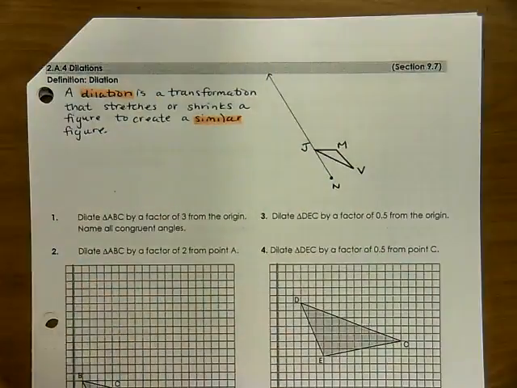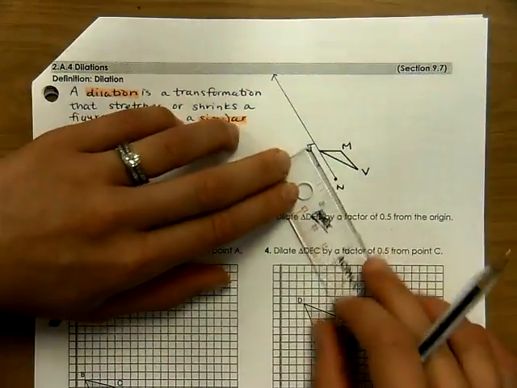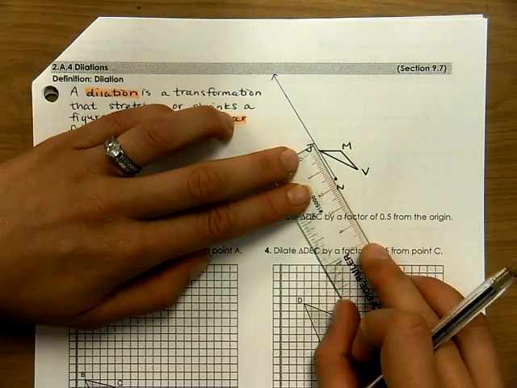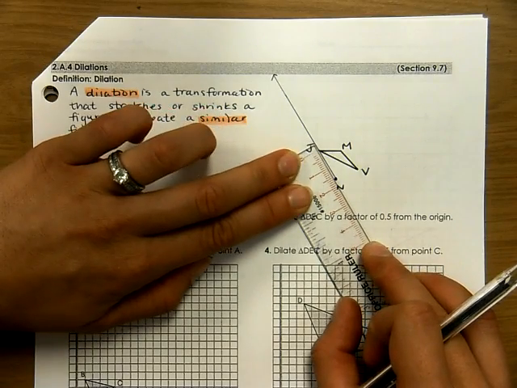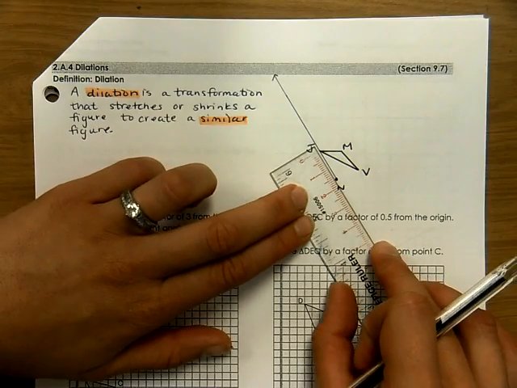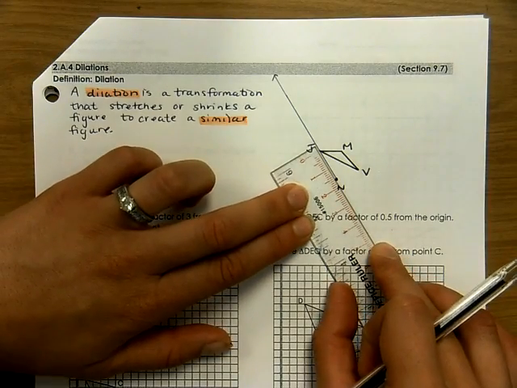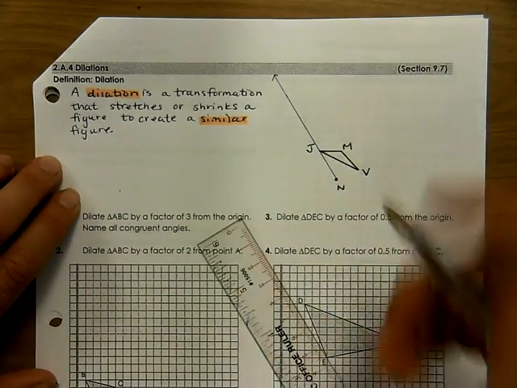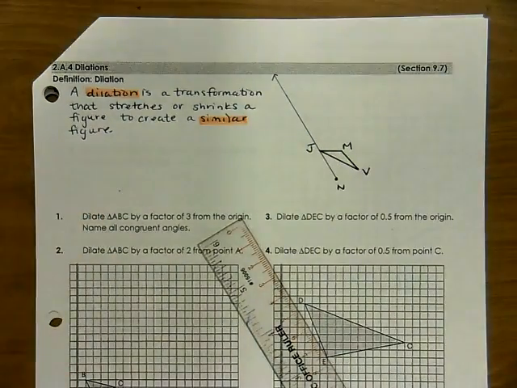Now, this distance right now, if I take my ruler and use centimeters, is about 1.6 centimeters.